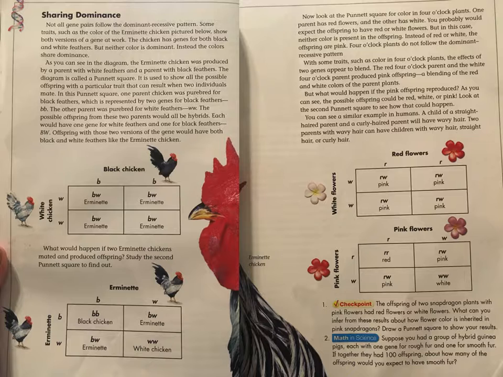As you can see in the diagram, the erminette chicken was produced by a parent with white feathers and a parent with black feathers. The diagram is called a Punnett square. It is used to show all the possible offspring with a particular trait that can result when two individuals mate. In this Punnett square, one parent chicken was purebred for black feathers, which is represented by two genes for black feathers, lowercase b, lowercase b. The other parent was purebred for white feathers, lowercase w, lowercase w.